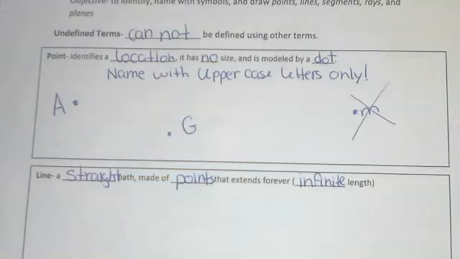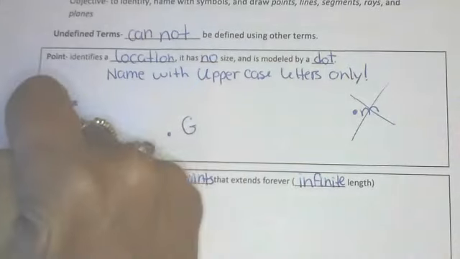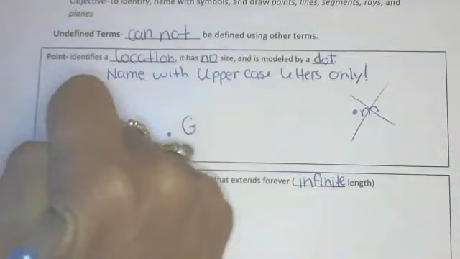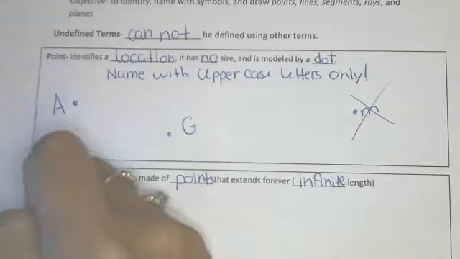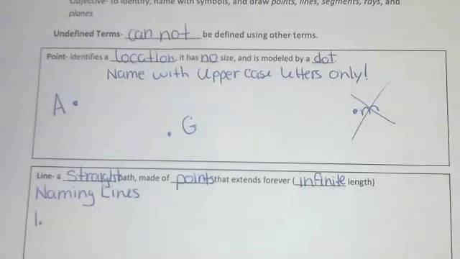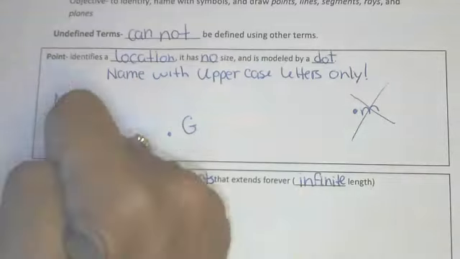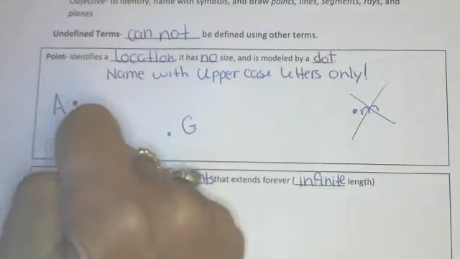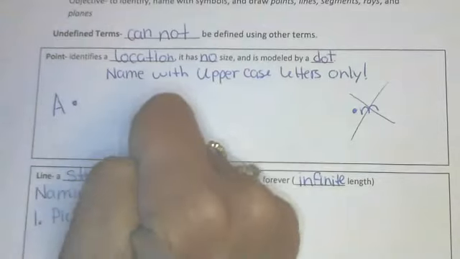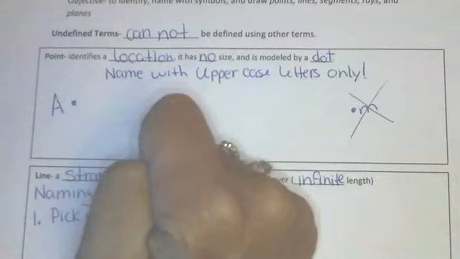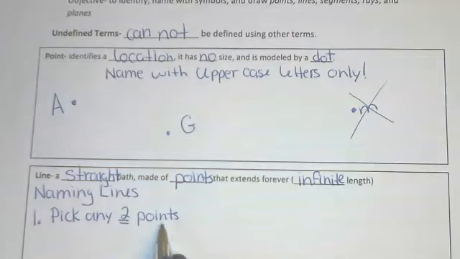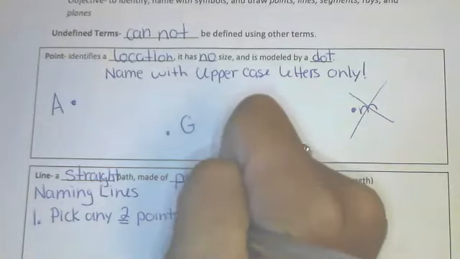Okay, naming lines. Everything's picky. This is the real picky part of geometry. There's two ways to do it. The first way is you pick any 2 points. No more, no less. Pick any 2 points. Remember those, because they're points, they'll be capital letters. And use the line symbol.